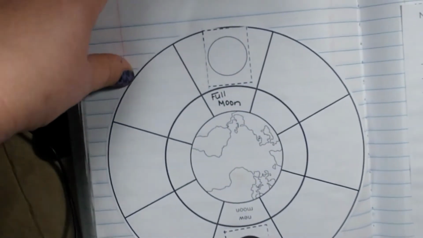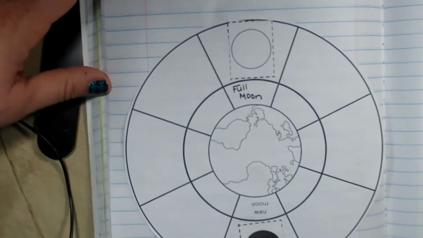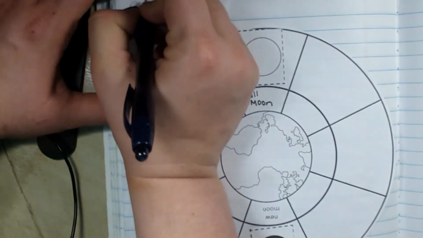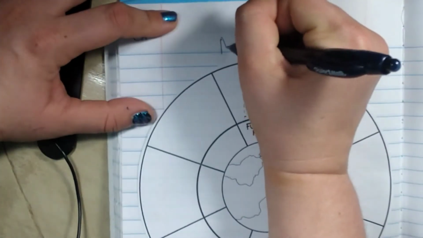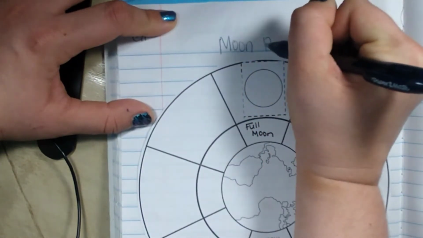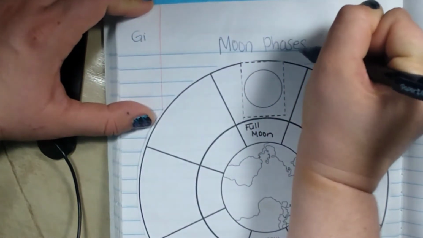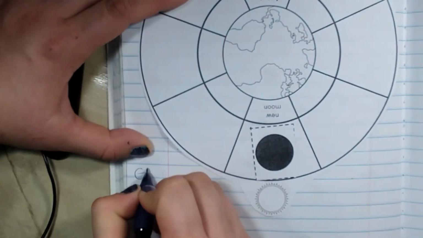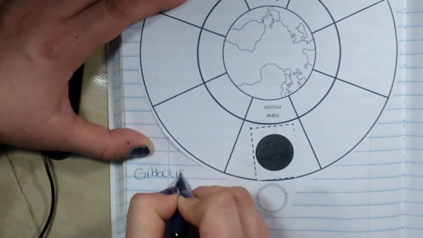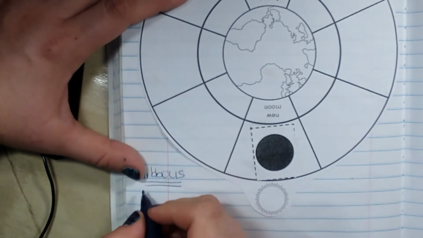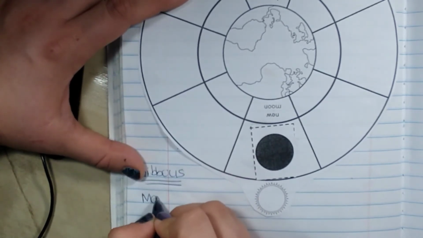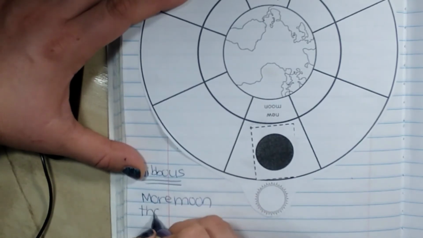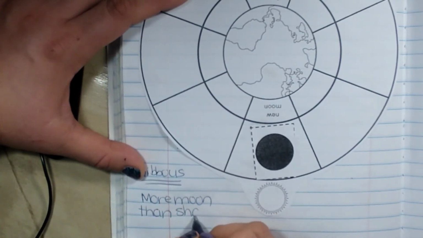Now I'm going to give you two words. The first one is going to be gibbous. Actually, we're going to title this Moon Phases. I'm going to write gibbous down here. We have gibbous, which means more moon than shadow. So the moon is the white part, and the dark part is the shadow.